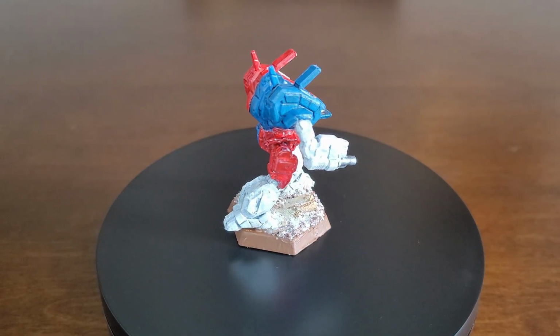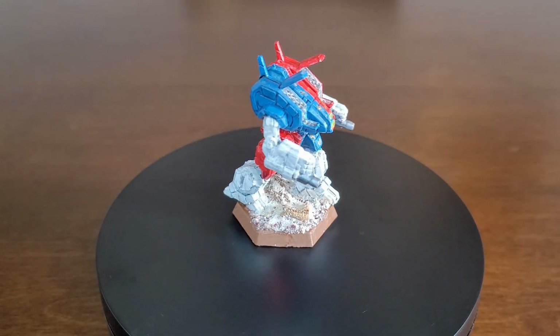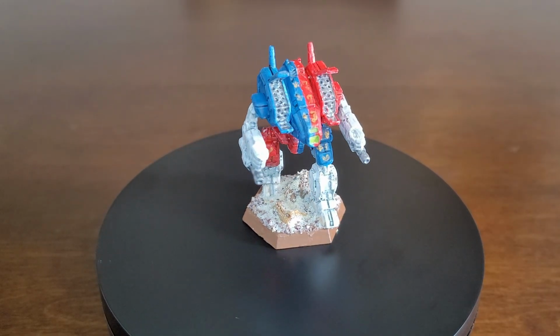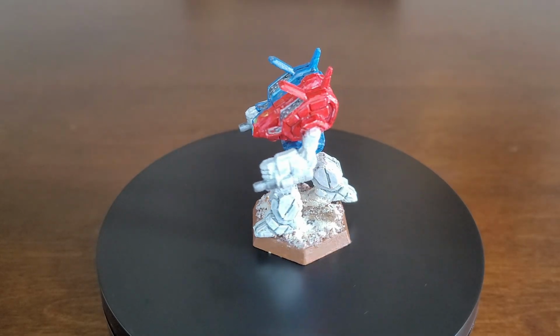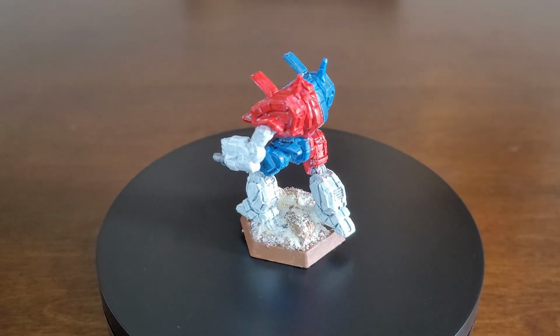The gold armorial bearings were all free-handed and definitely a far cry from the actual symbols, but that's only noticeable when you're up close, such as in a video like this one.